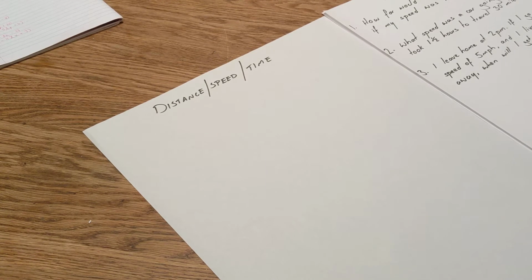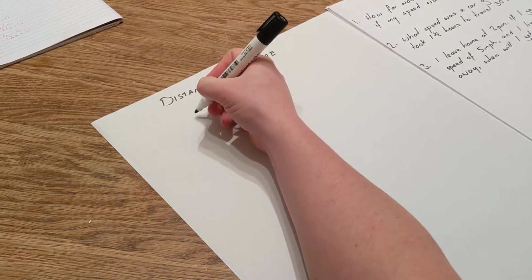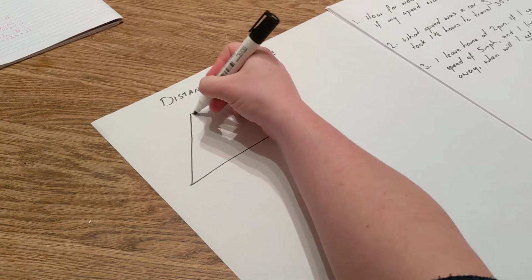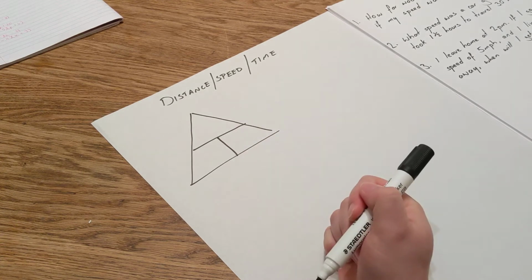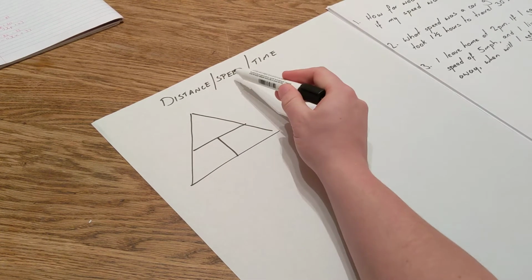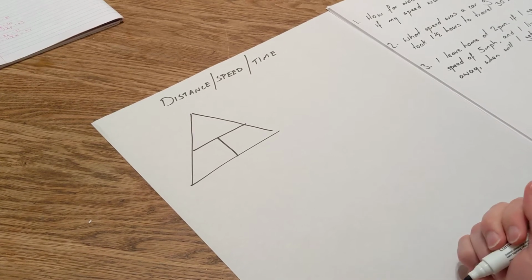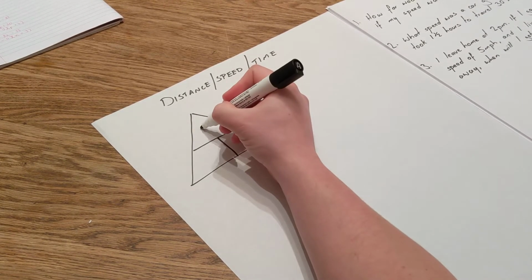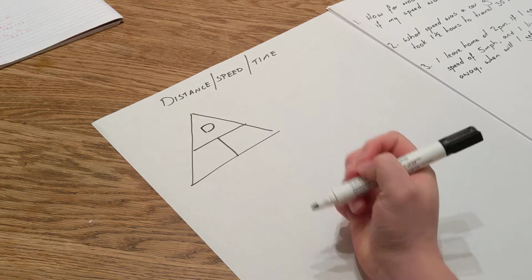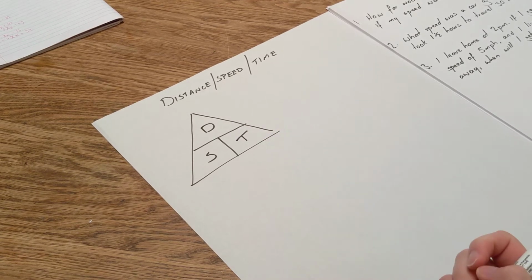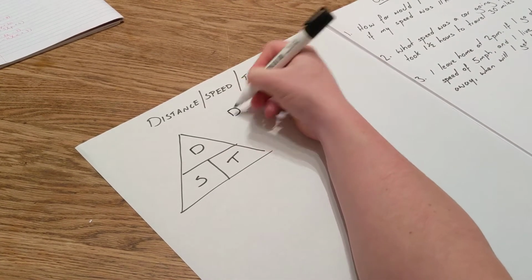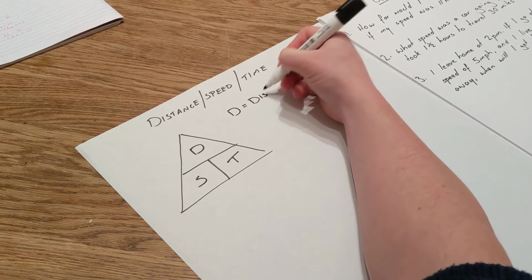So, the first thing to do, and is our most important thing for distance, speed and time, is to draw our distance, speed, time triangle. So, we're going to draw a triangle like this with 3 sections in it, and we're going to put distance, speed and time into one of those sections. So what we're going to do first is put a D at the top here for distance, an S there for speed and a T there for time. So D equals distance.